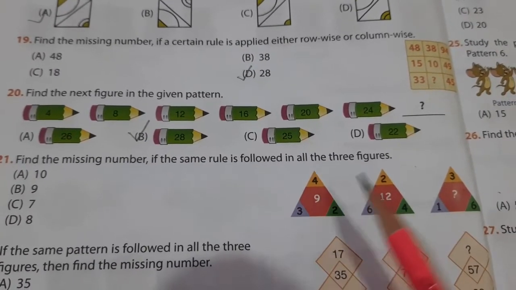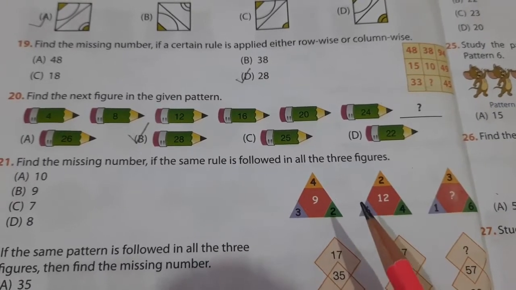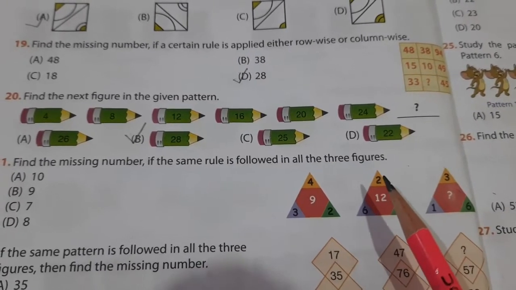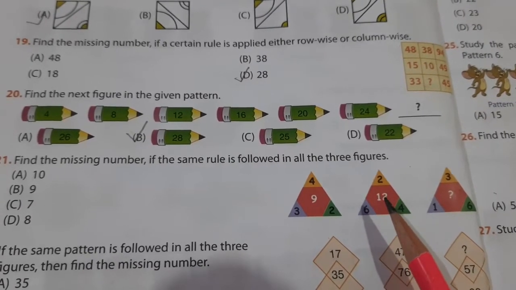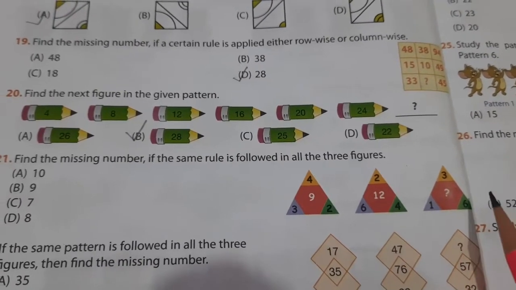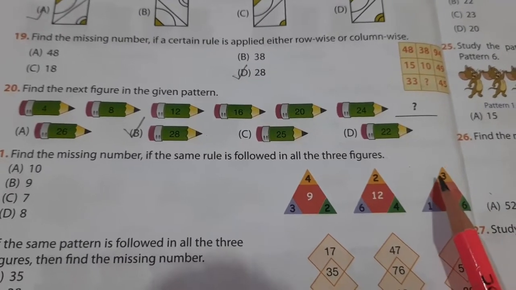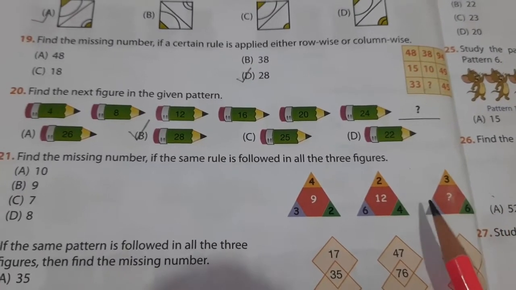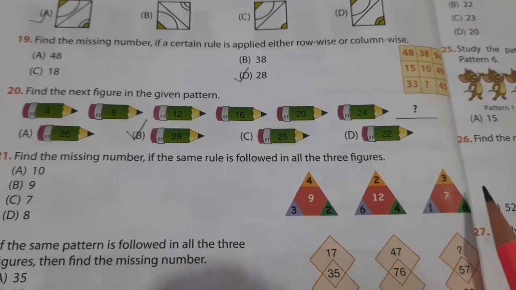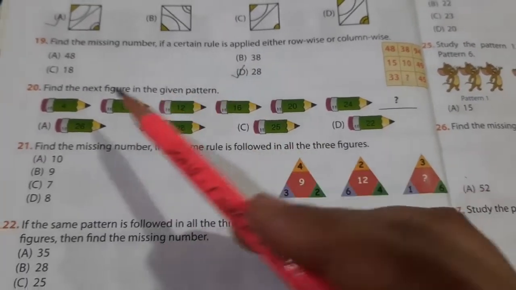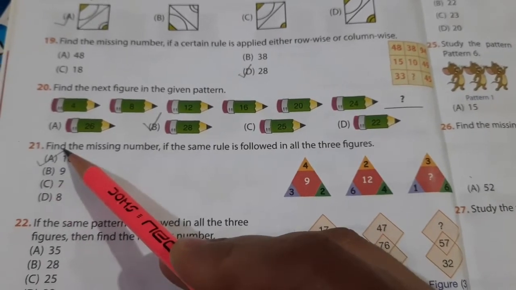Let's see if this addition is also working here. 2 plus 4 plus 6 gives me 12. Yes, it works. So my answer would be 3 plus 6 plus 1, that makes it 10, and hence option A is my answer.